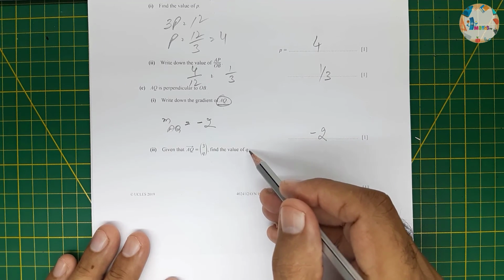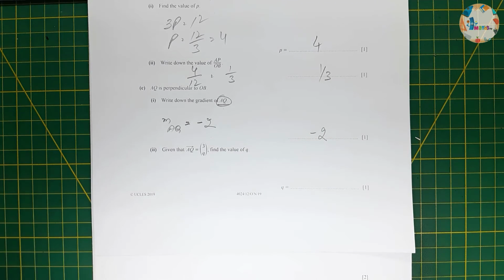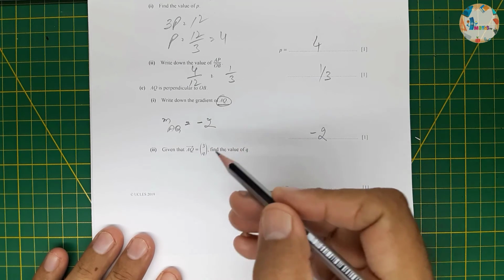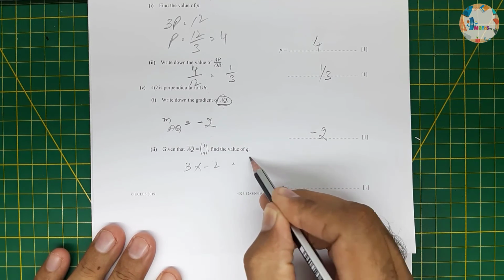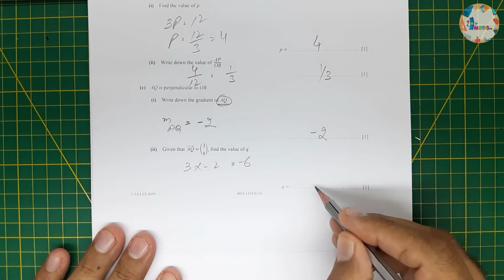So we have to find the value of Q. For this one, we will just be multiplying by this 3, so we can write 3 into -2, which is equal to -6. So our answer for Q will be -6.